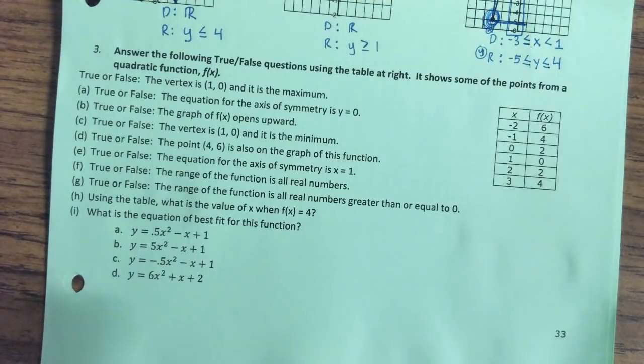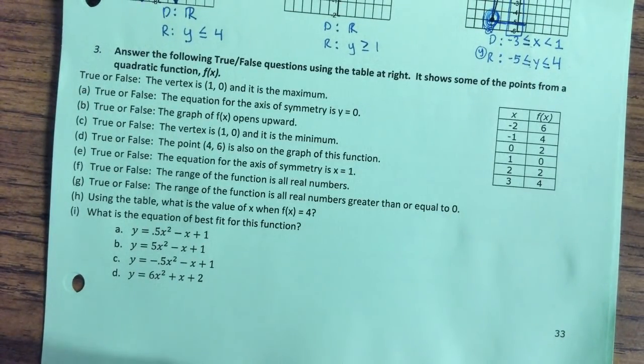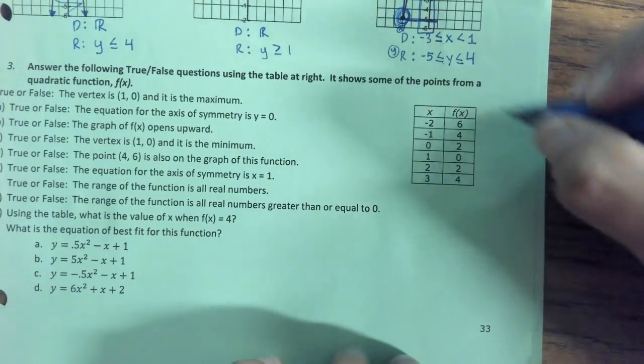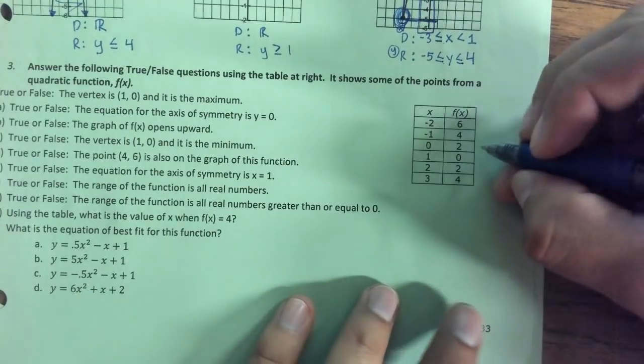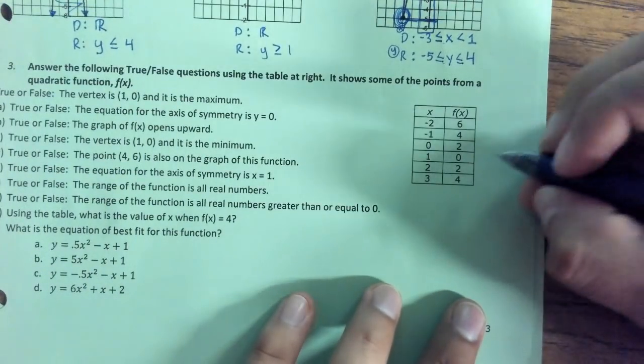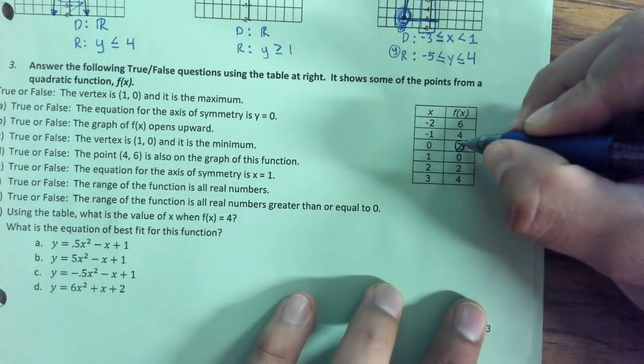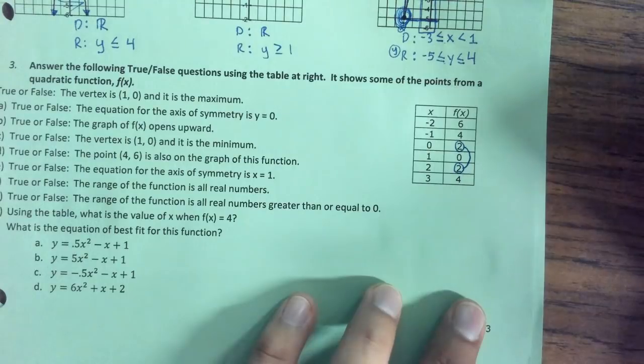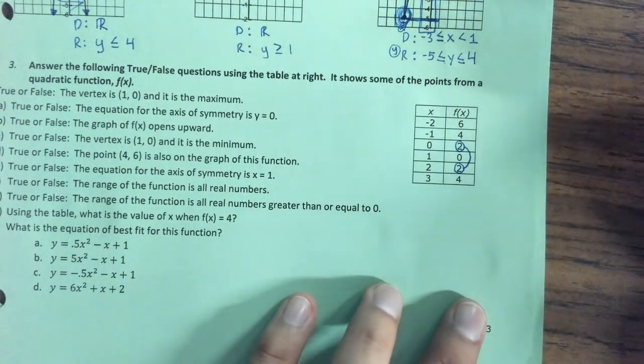Alright, we can keep going. Number 3, it says answer the following true or false questions using the table at the right. It shows some of the points from a quadratic function. So with something like this, what I would do first before I answer any of these questions is go through and write out my symmetric pairs. I always circle them, and then I always connect them with what I call the rainbows, but the rainbows you have to understand are connecting our symmetric pairs.